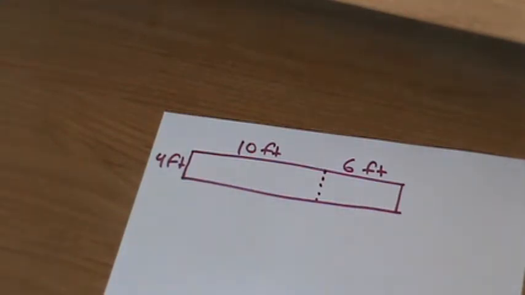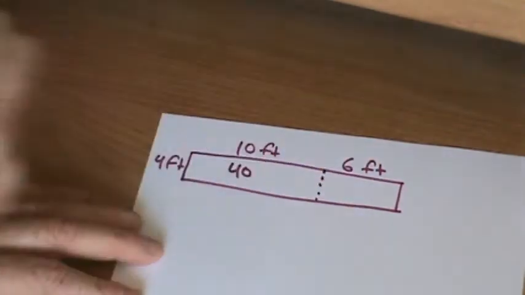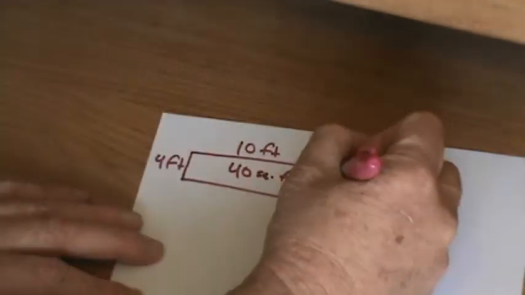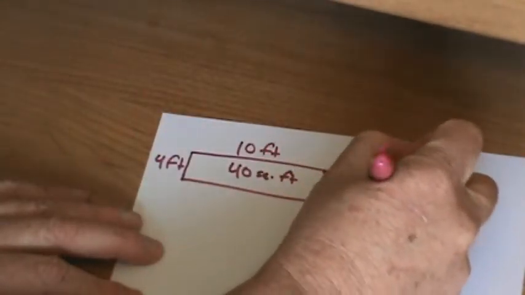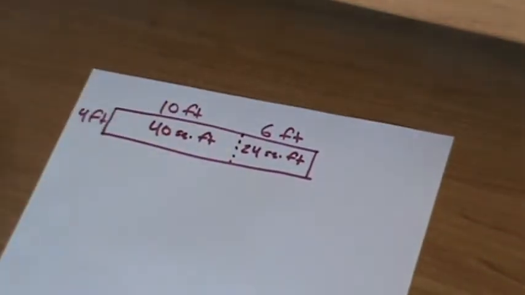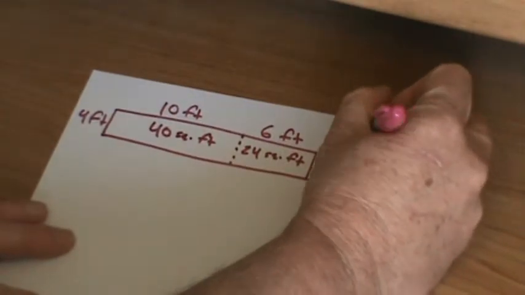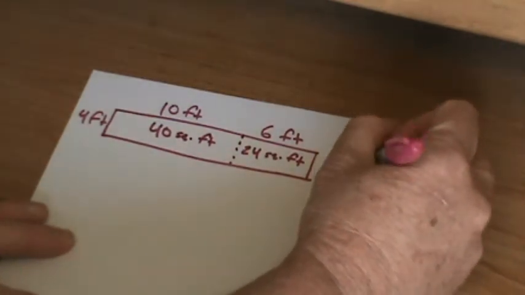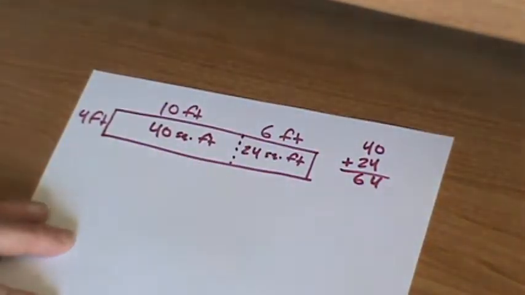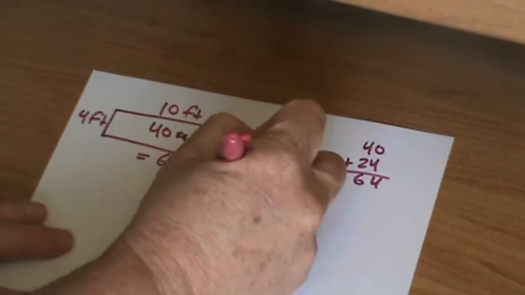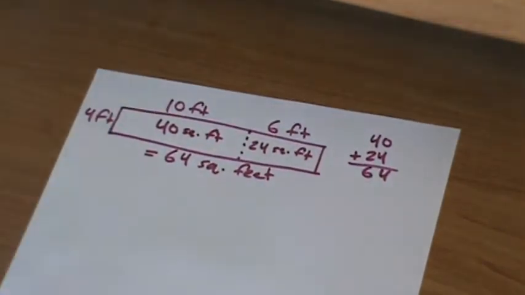Let's do it. So we have 4 times 10 is 40, right? There's 40 square feet. And 4 times 6 is 24. 24 square feet. Well, now all we have to do is add those two together to get the total area of the mural. So we would have 40 plus 24, or actually 40 plus 20 is 60, so it's 64. So together the mural equals 64 square feet. Remarkable.